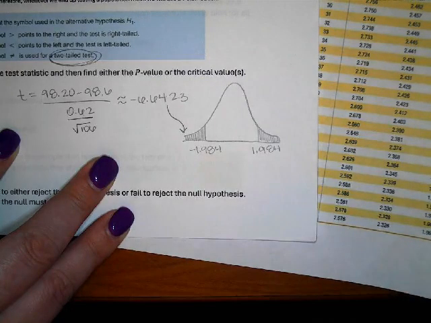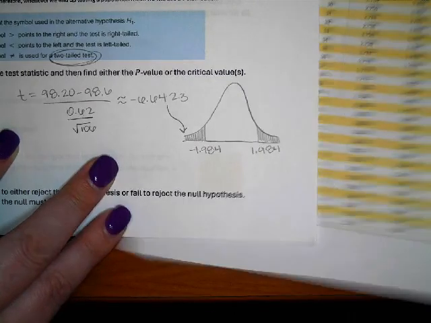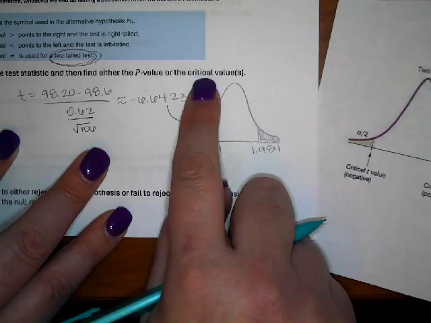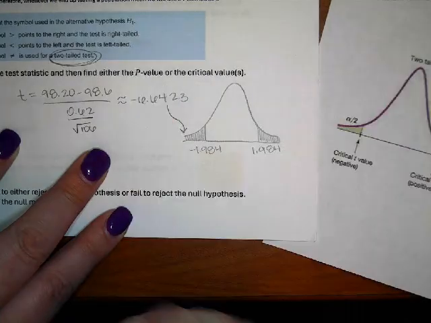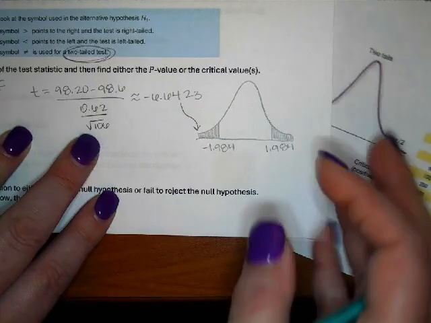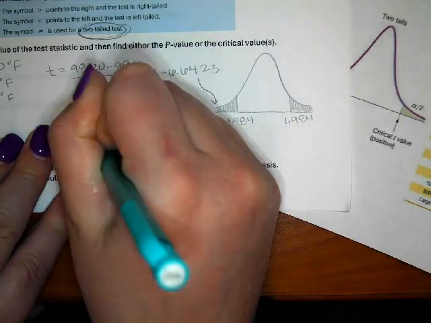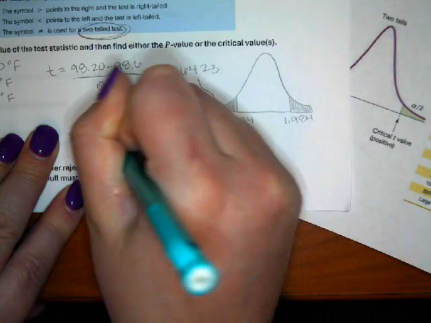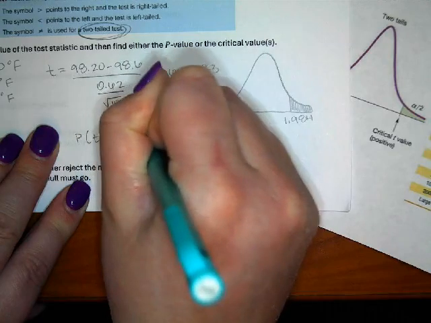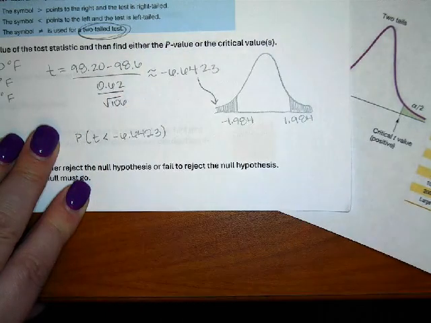However, I'm always going to teach you both methods because we know that one method is from the critical values, the other method is from the p-values. So what I want to do next is I want to find the probability that the t-value is less than negative 6.6423.